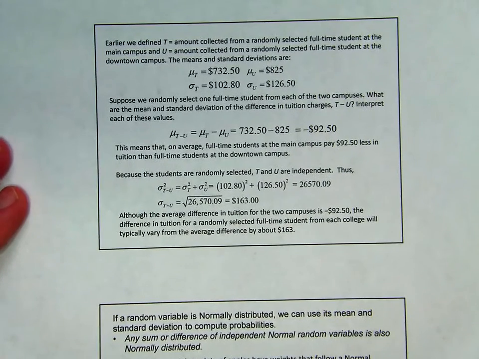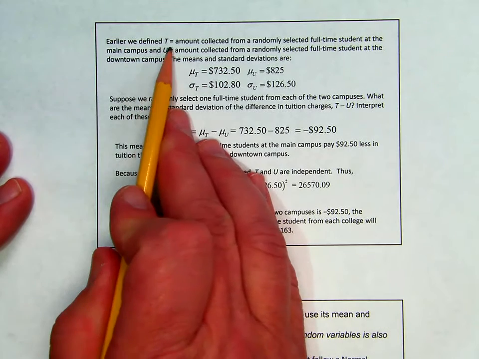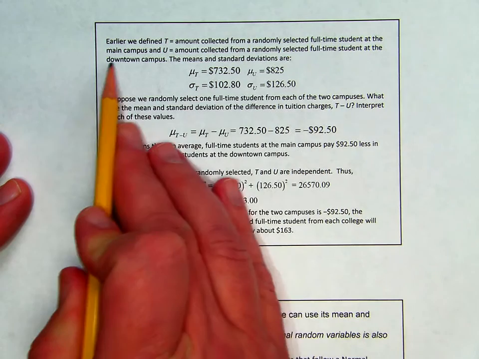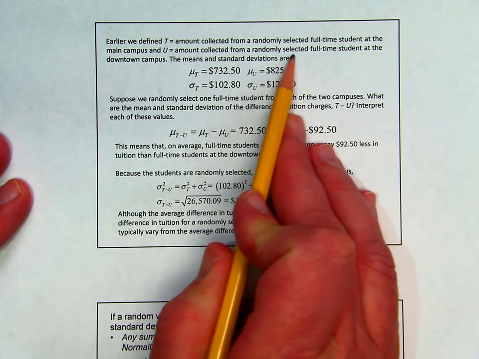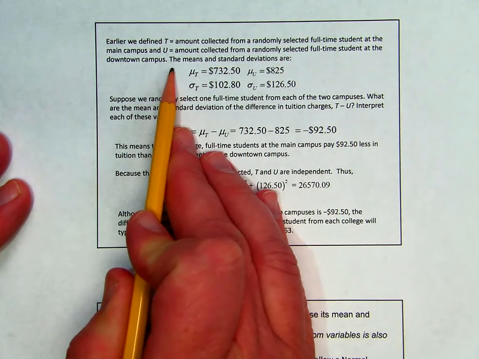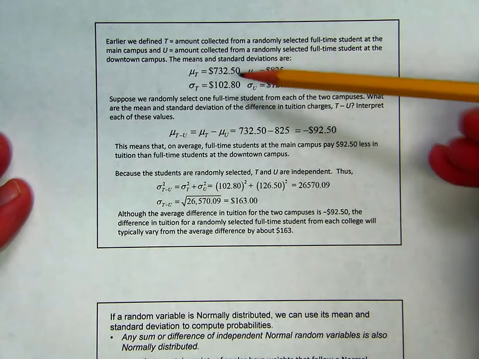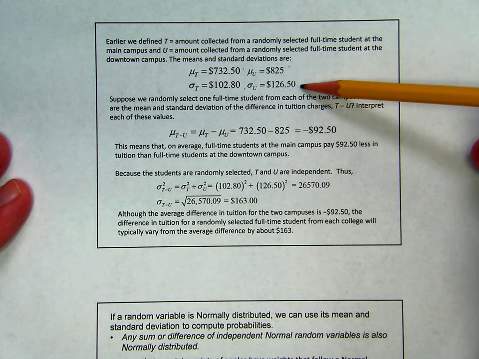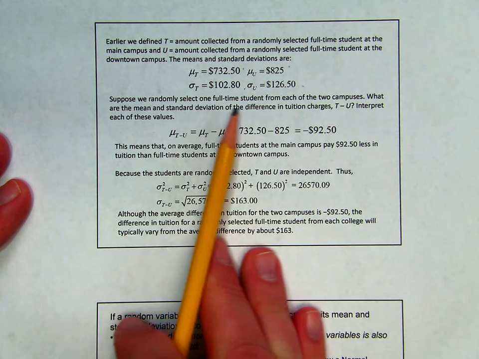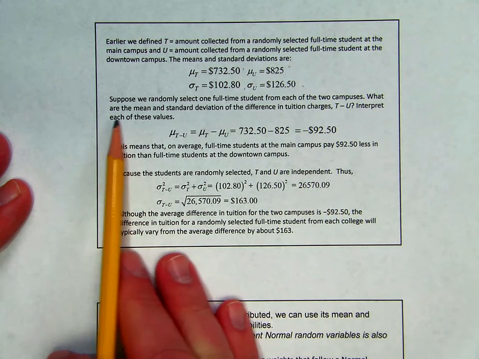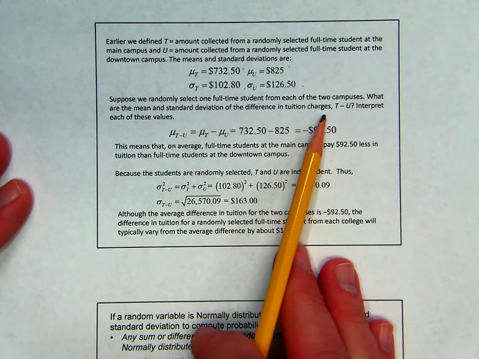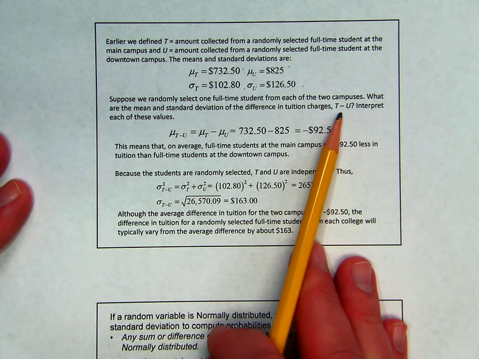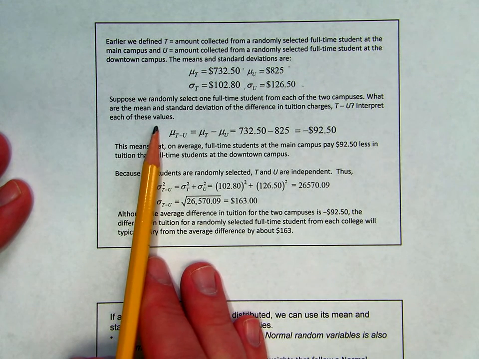All right, so a subtraction example. Earlier we defined T as the amount collected from a randomly selected full-time student at the main campus. U is the amount collected from a randomly selected full-time student at the downtown campus. So, the mean and standard deviation for the main campus, and the same for downtown. Suppose we randomly select one full-time student from each of the two campuses. What are the mean and standard deviation of the difference of tuition charges, T minus U? Subtraction is important, so make sure that you follow that when you set up the problem. Interpret each of these values.